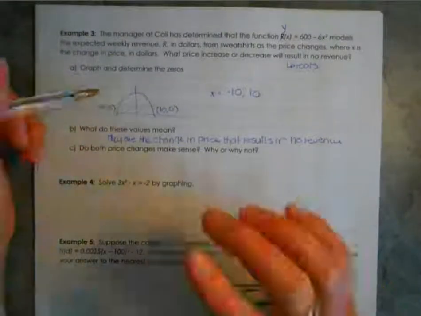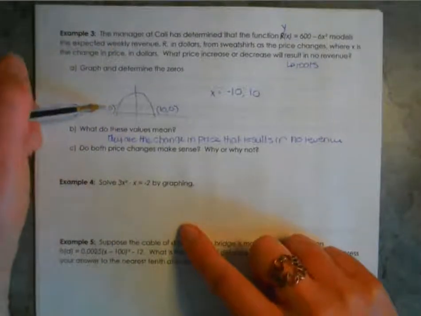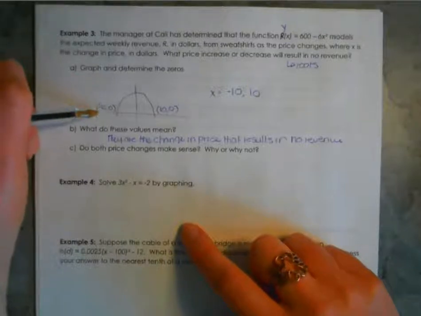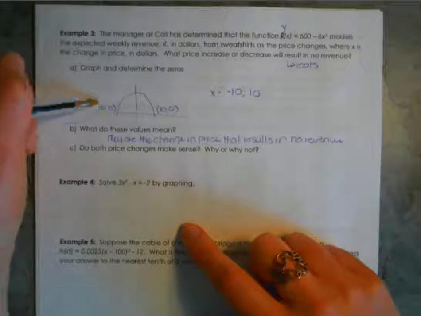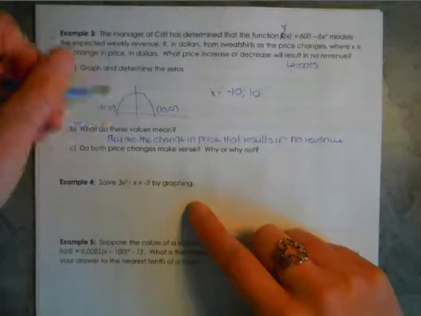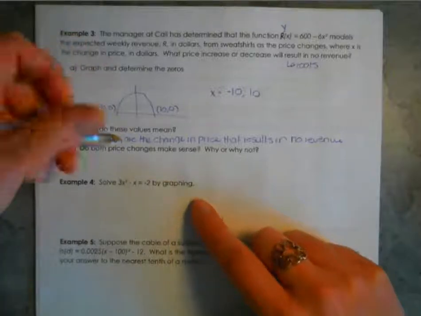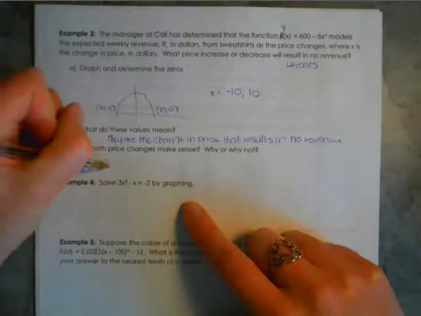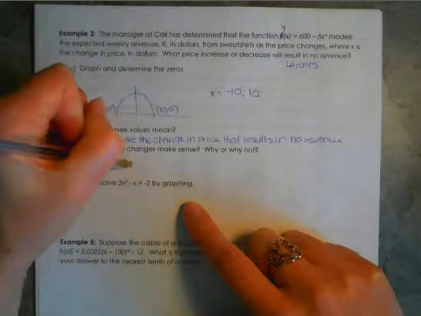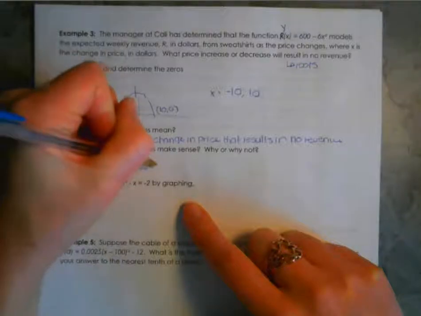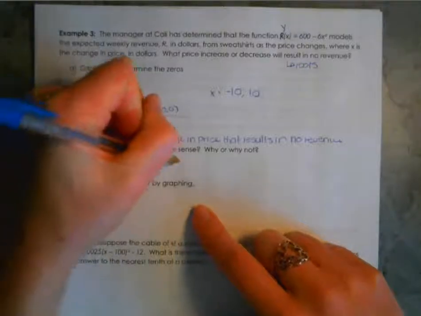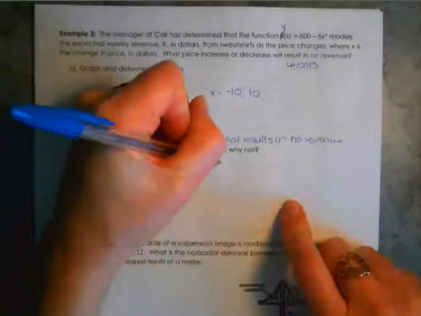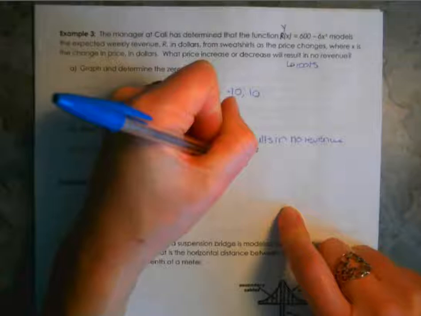The only kind of qualifier you might want to put in would be obviously that the original price had to be more than $10, because if you drop the price by $10 and they were originally $10, you'll have $0, right? So yes, as long as the original price was over $10.